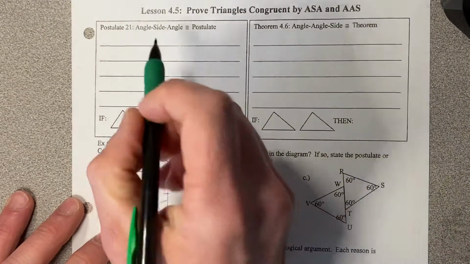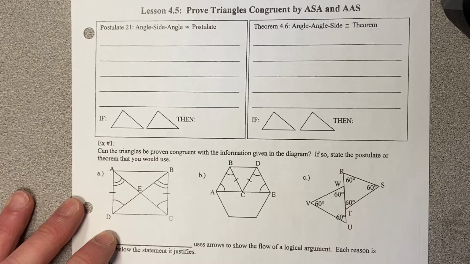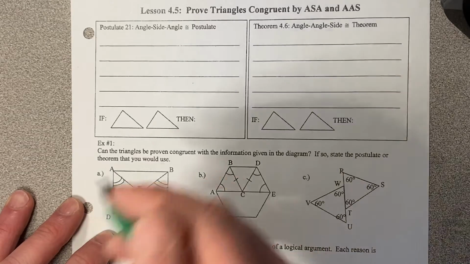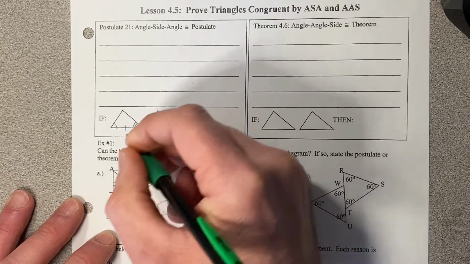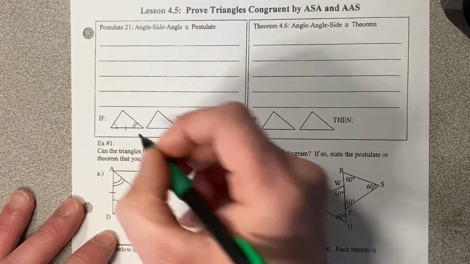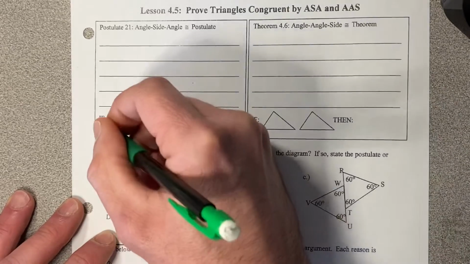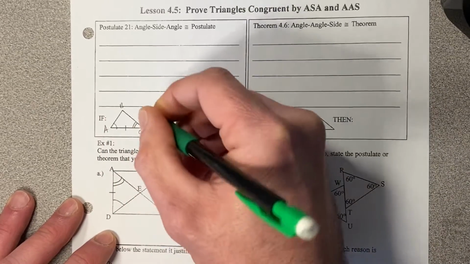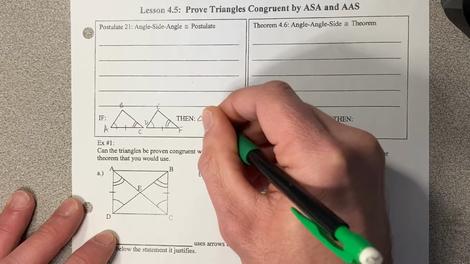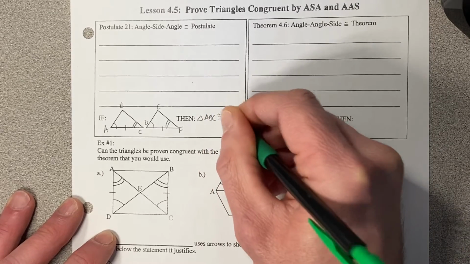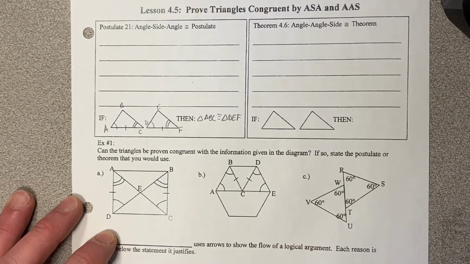It's important to realize that, yeah, you need to know two pairs of angles are congruent, but you also need to know a pair of sides is congruent, but the placement of it is important. To be angle, side, angle, the side needs to be included between the two angles. It needs to be in between. And if you have that, you can say that triangle ABC is congruent to triangle DEF. So that's for angle, side, angle.